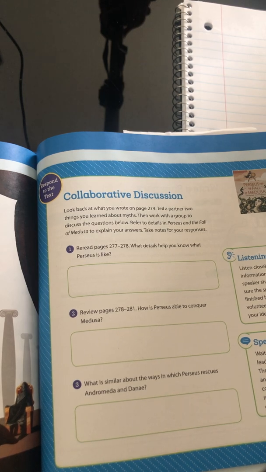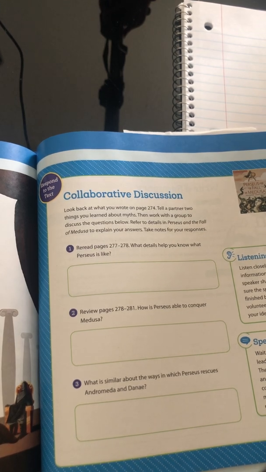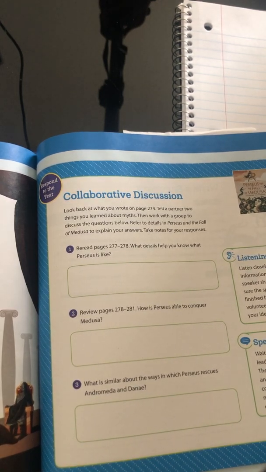And then number 3 says, what is similar about the ways in which Perseus rescues Andromeda and Danae? What is similar about the ways in which Perseus rescues Andromeda and Danae?